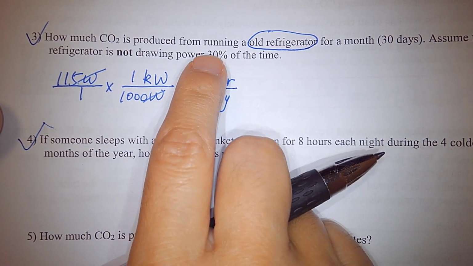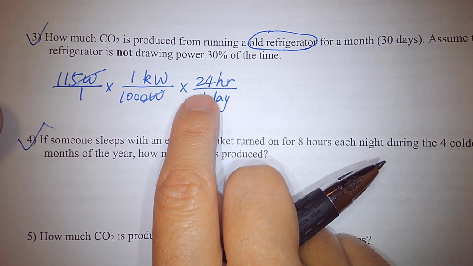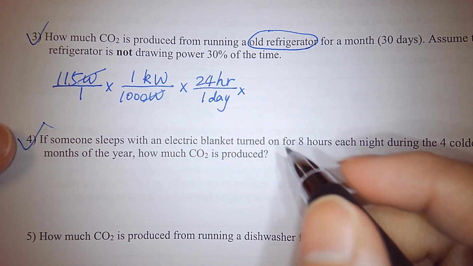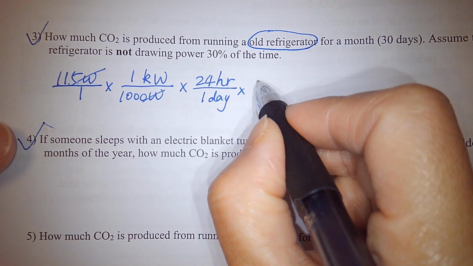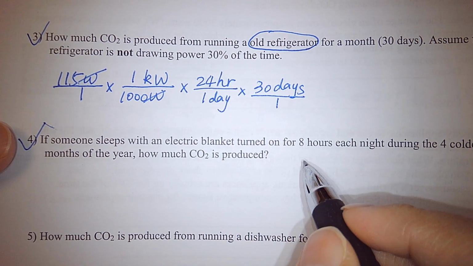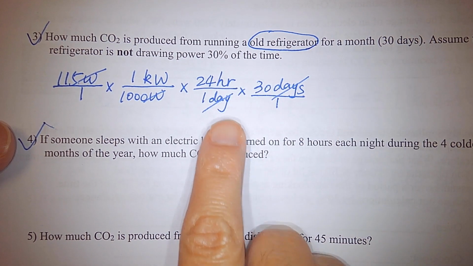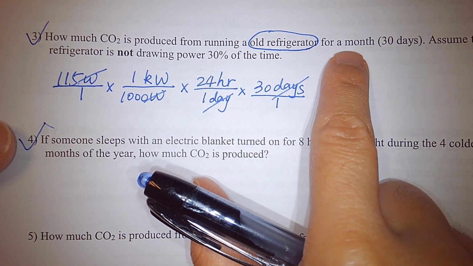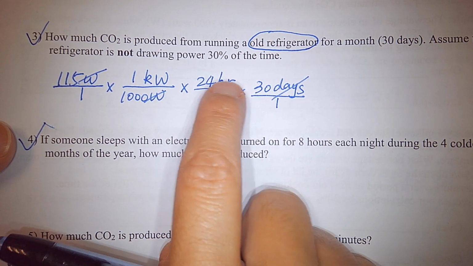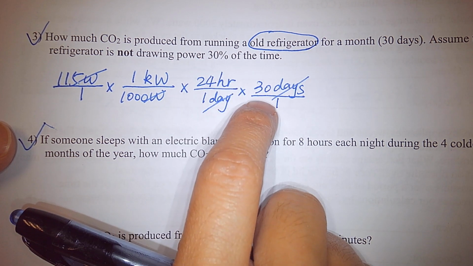So assume it is drawing power 100% of the time for now. So it's going to be 24 hours per day for how many days? 30 days, right? So in 30 days, it is going to be on for 24 hours times 30. It is 720 hours, right?